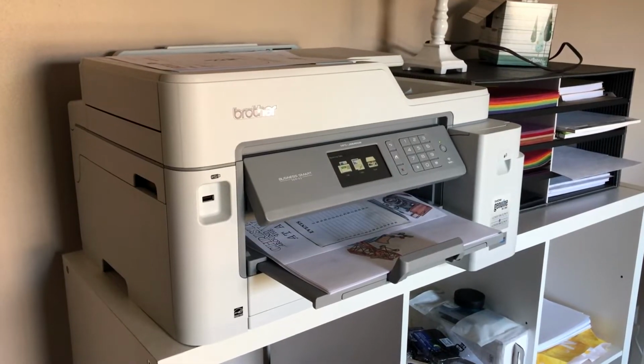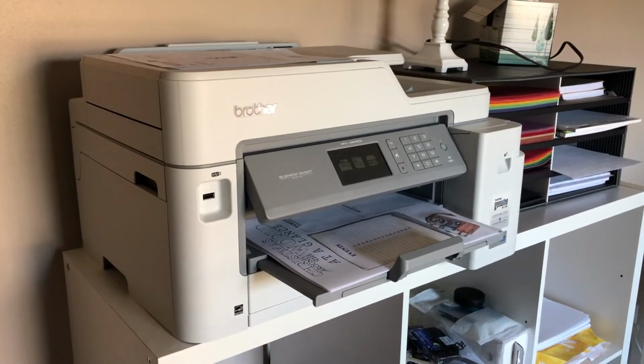Once I downloaded all of the files, I went ahead and printed them out 2-sided in color on 24 weight paper on our Brother printer. You guys know how much I love our printer. It's an ink tank style printer that we've had for 2 years now and absolutely love. I will make sure to leave a link for it down below.